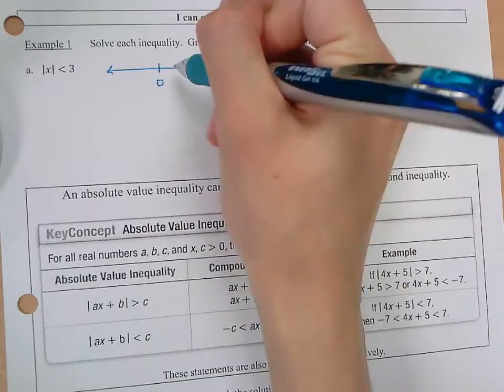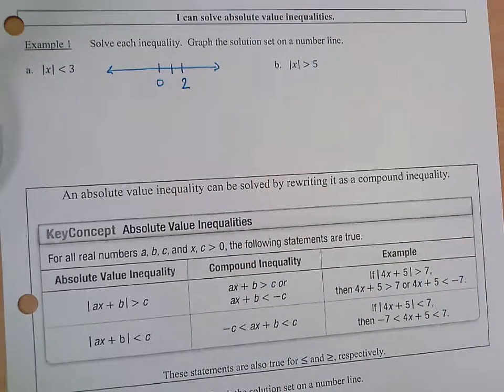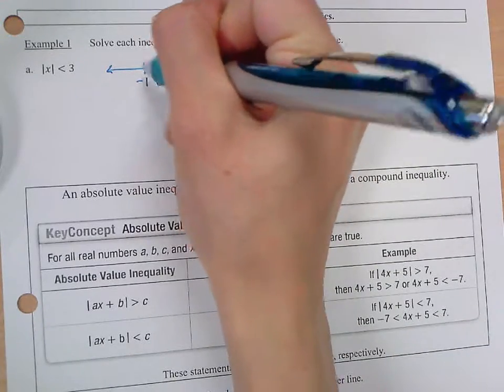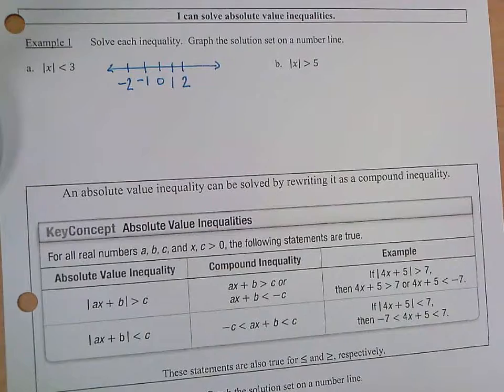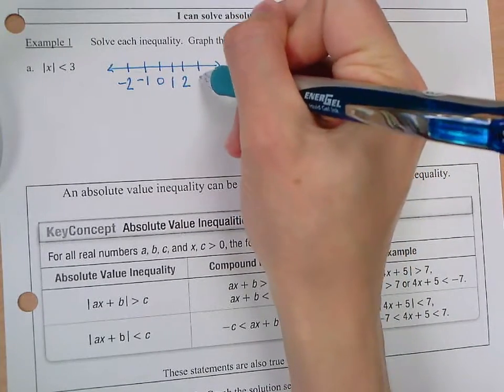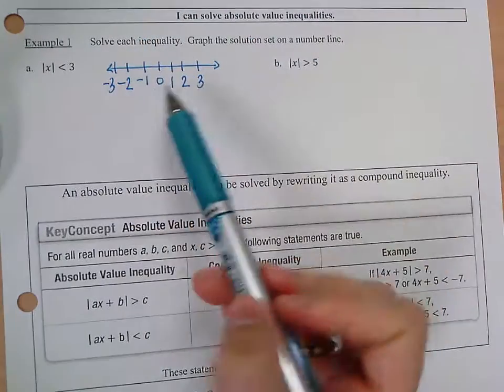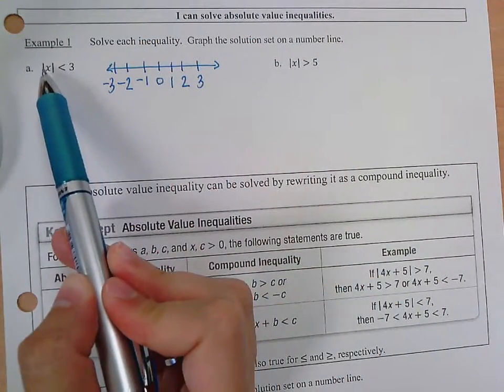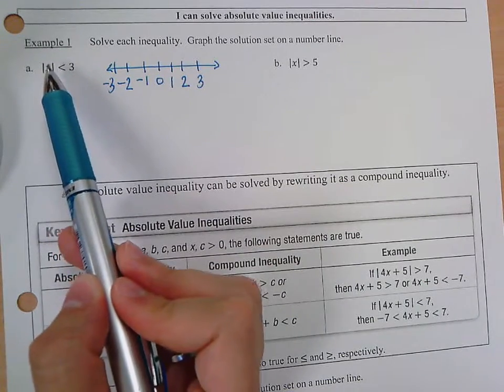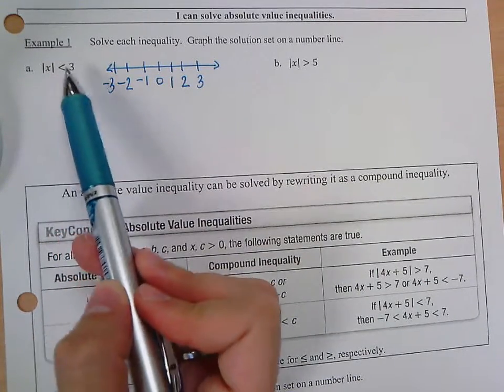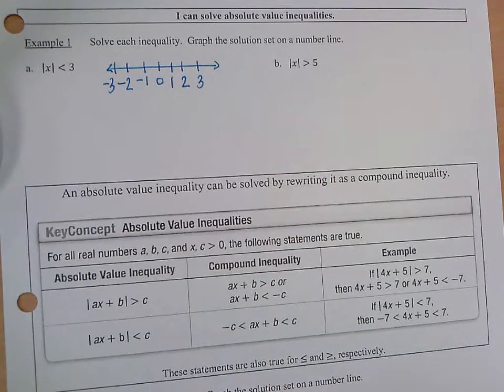2. What's another solution? 1. -1 and -2. Is 3 a solution? No. I'm still going to put 3 on here, but it's not. And then -3 is also not. But really any number, so this means the distance, absolute value again is the distance from 0. So the distance that x is from 0 has to be smaller than 3. That distance is smaller than 3.